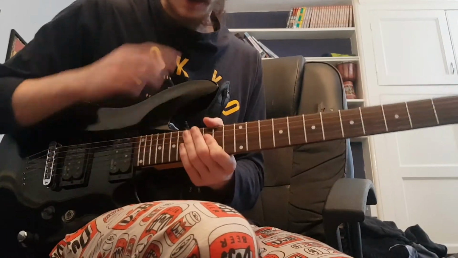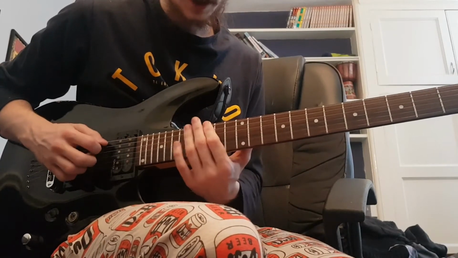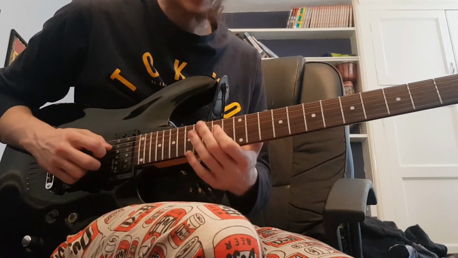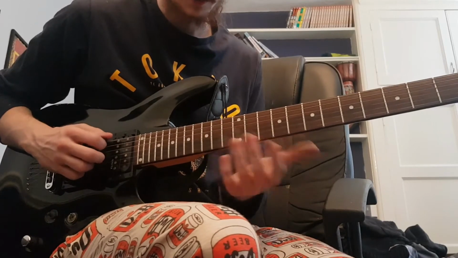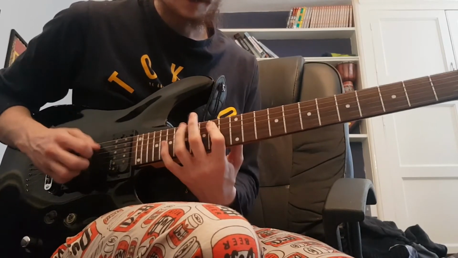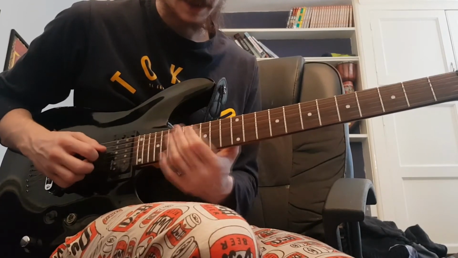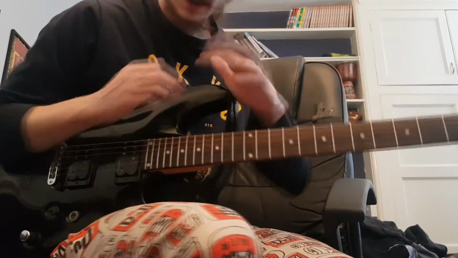So G major and E minor, we're just going to stick to the pentatonic for now, are the exact same notes. E, G, A, B, D, E again. So E again. So it's just 5, right? 1, 2, 3, 4, 5. Exact same notes. G, A, B, D, E. Back to G again. The exact same notes.